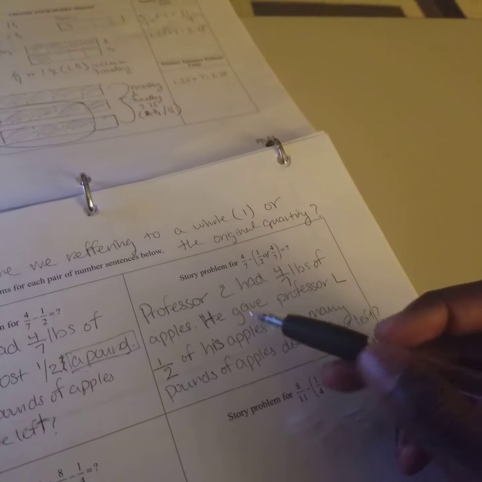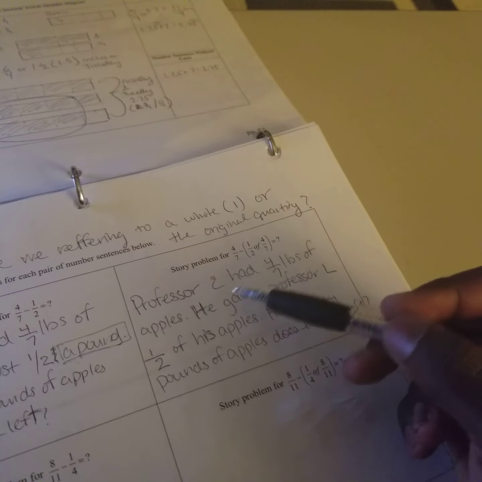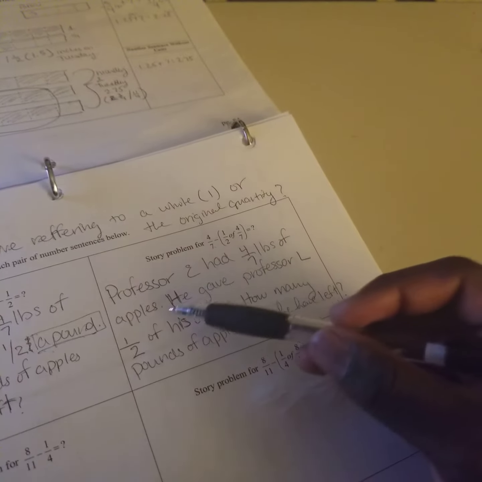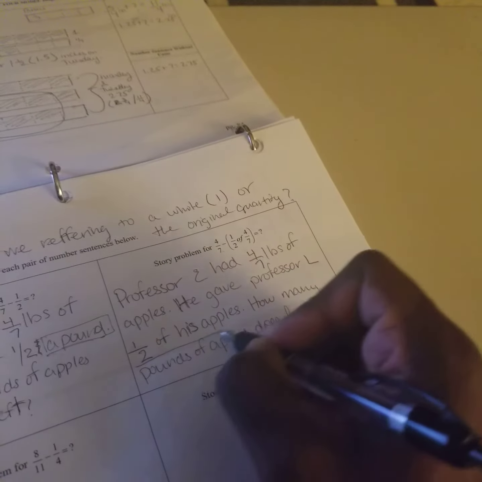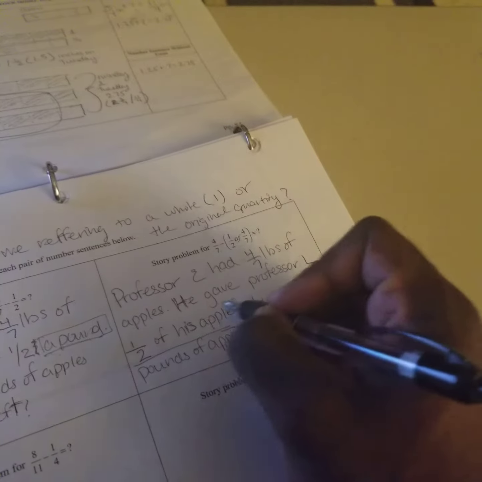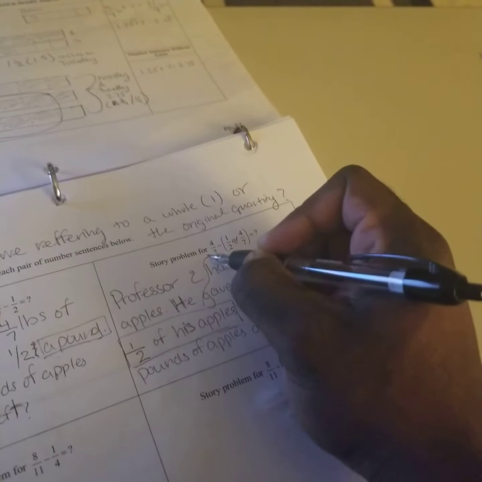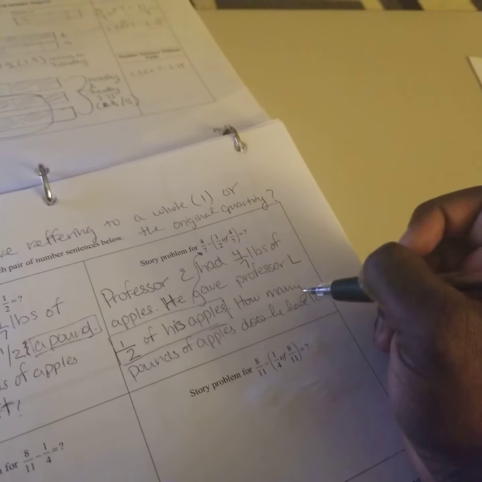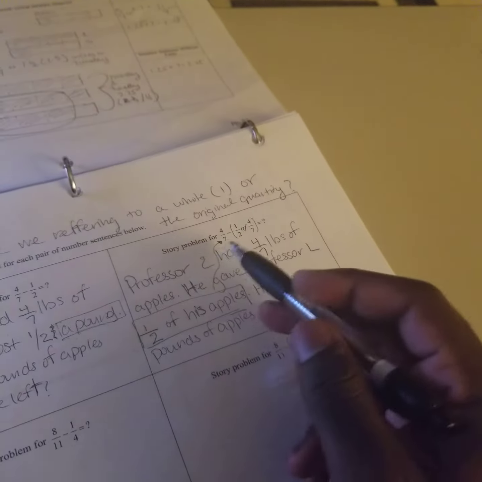Contrast that with the story problem for 4/7 minus half of 4/7. So same context. Professor E had 4/7 of a pound of apples. He gave Professor L half of his apples. So this half of his apples is referring to this 4/7, not one whole. How many pounds of apples does he have left? So you're going to get a different answer when you actually solve the work.